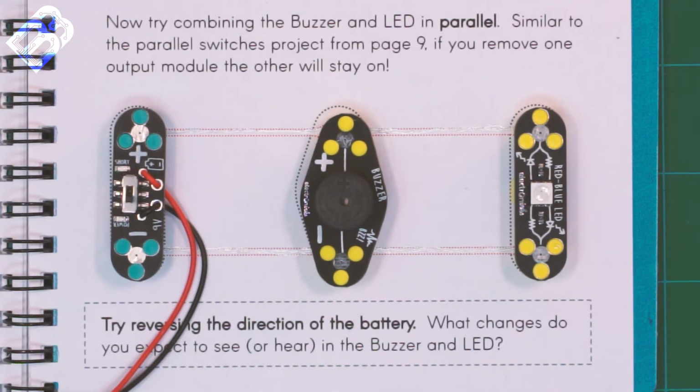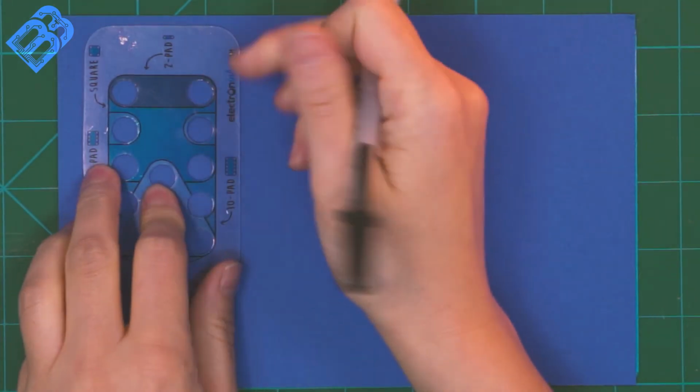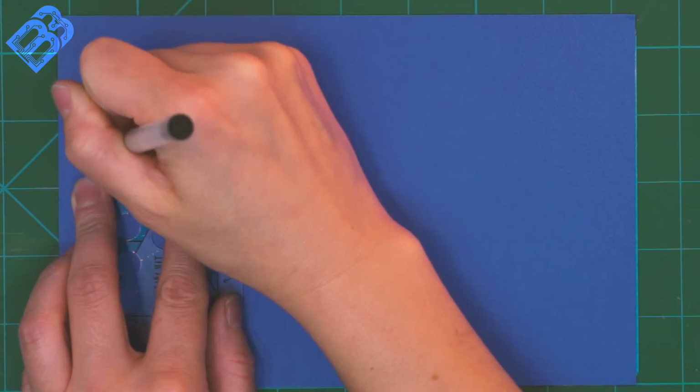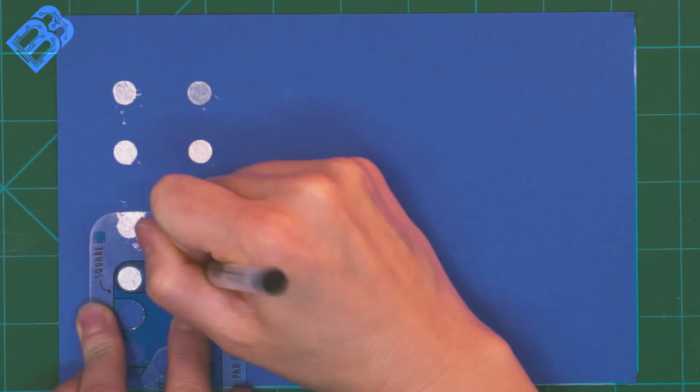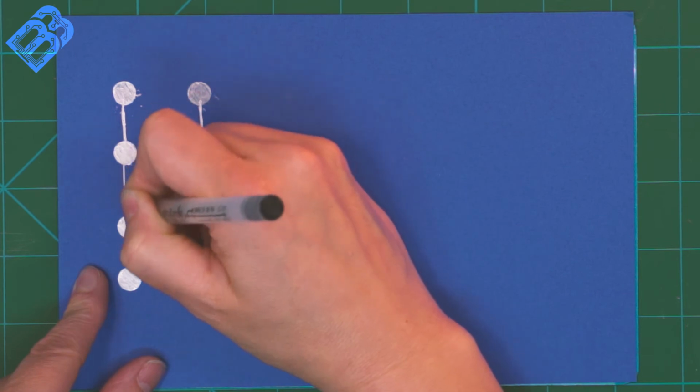As opposed to my previous circuit, the addition or removal of the LED had no effect whatsoever on the volume of my buzzer. Let's take a closer look at series versus parallel. To do that, let's get out our blue cardstock and draw some custom circuits.